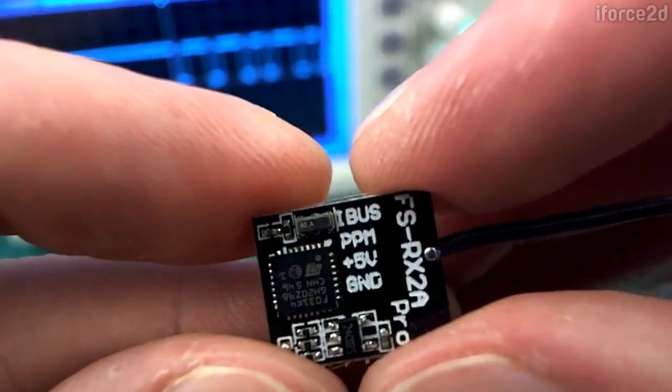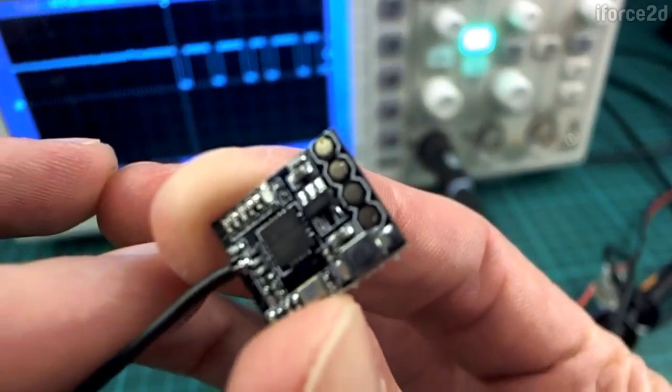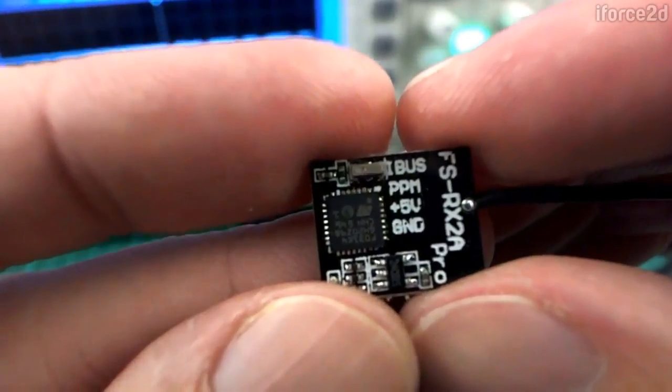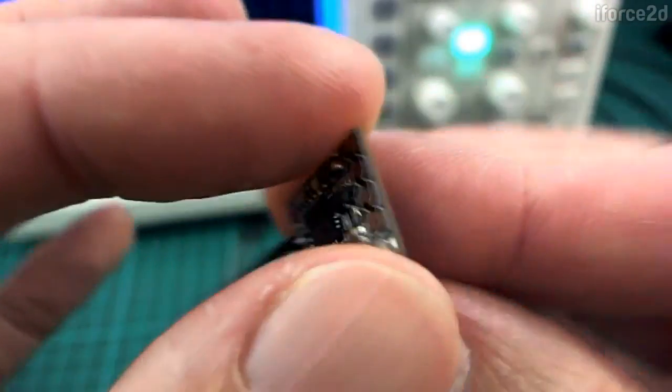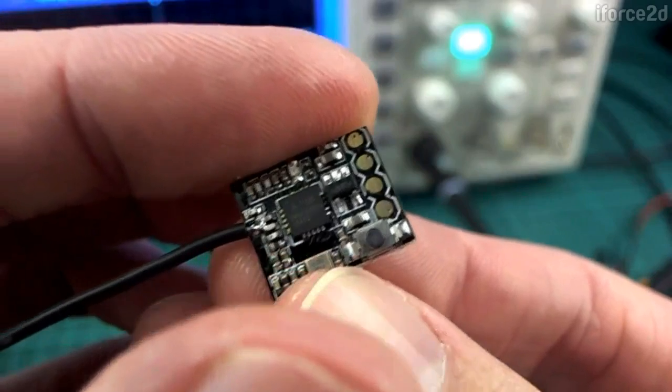And those labels there are referring to the pins on the other side. There's not much room on this receiver to print things, I guess, so they had to print it on the back. And you can see there ground and 5 volts, PPM, that you would use to solder up those. So it's a little bit more of an advanced connection on this one.